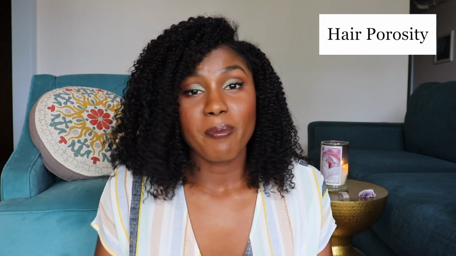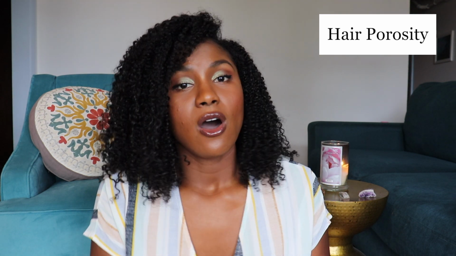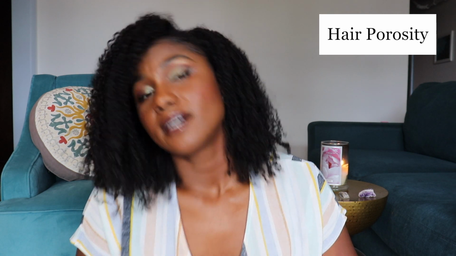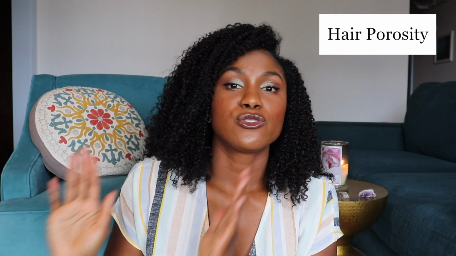For low porosity, you're most likely going to want to use humectants. A really popular one is glycerin, vegetable glycerin. Humectants are your friends. Also, light moisturizers are going to be good. A light oil is going to be good for you to seal in that moisture, but you're going to want to avoid anything that's too heavy because, again, it's just going to sit on your hair.